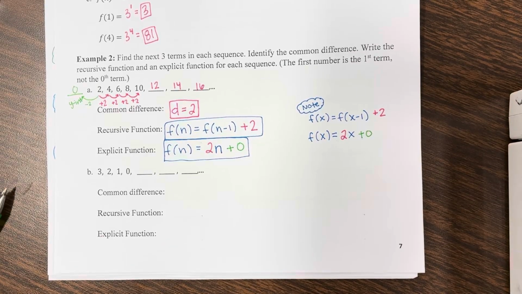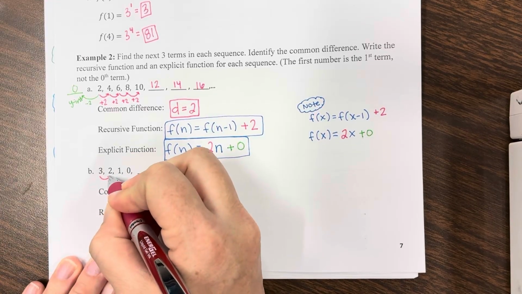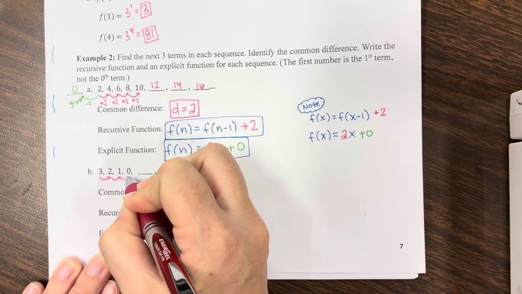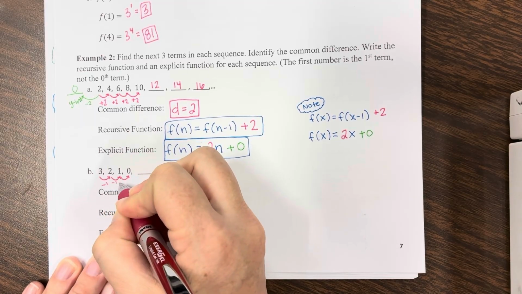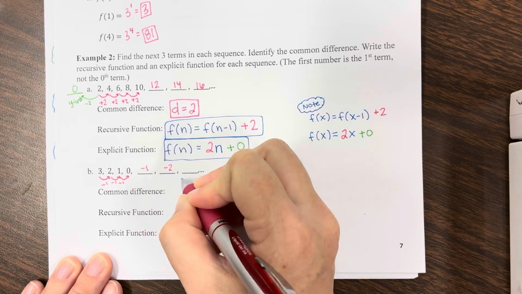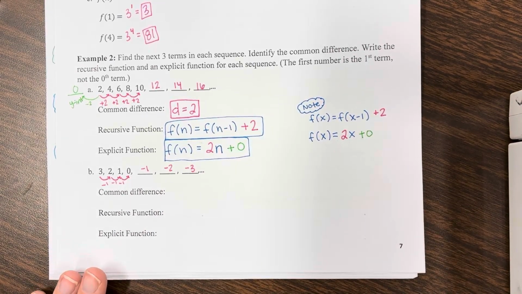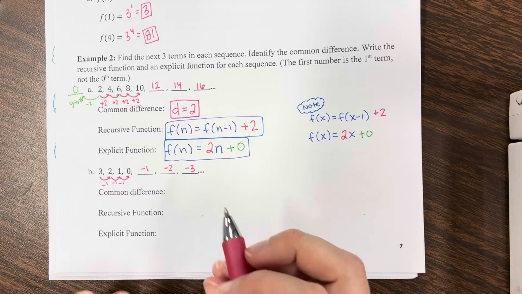All right, let's try B. It looks like we have a 3, 2, 1, 0. It's going down by 1 each time. So if I minus 1, minus 1, minus 1, cool. We filled in our last 3 terms.